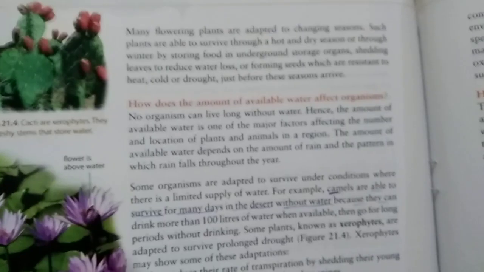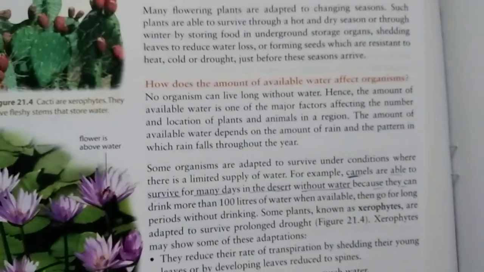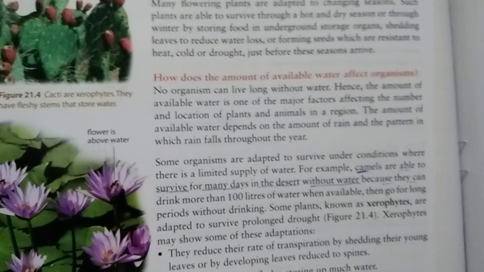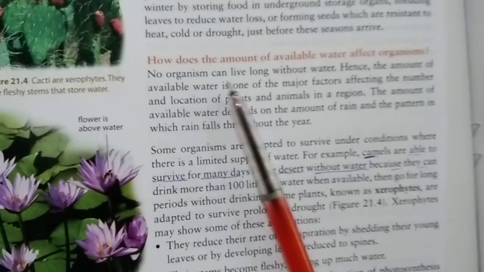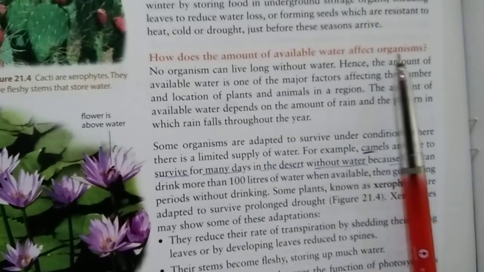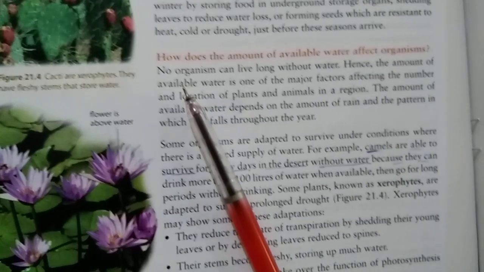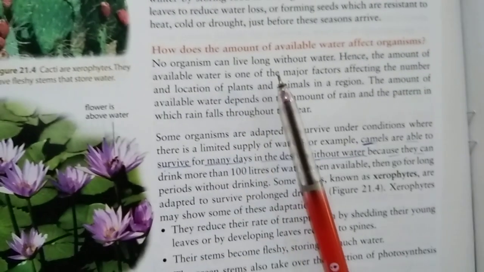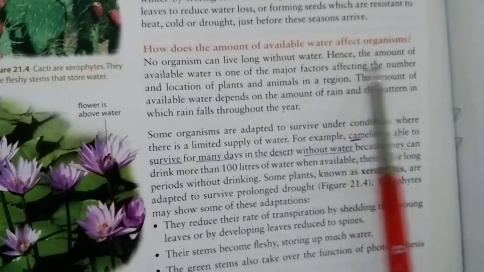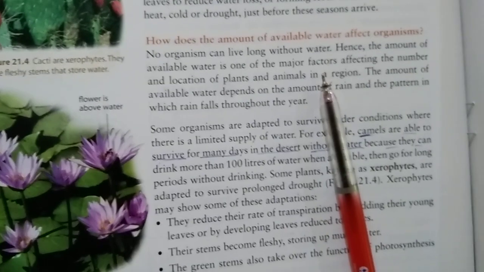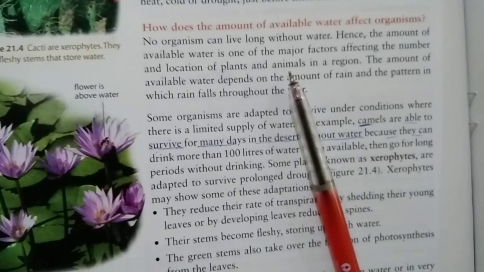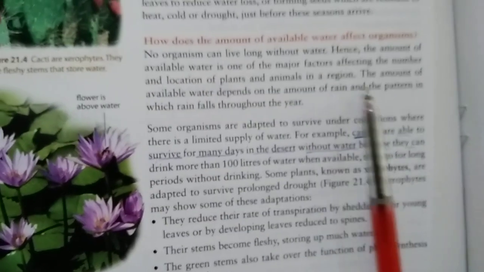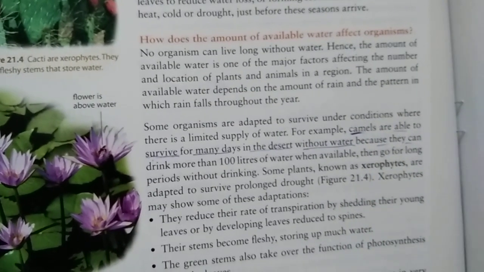Now we discuss another abiotic component of the environment, water. How does the amount of available water affect organisms? No organism can live long without water. Hence, the amount of available water is one of the major factors affecting the number and location of plants and animals in a region.